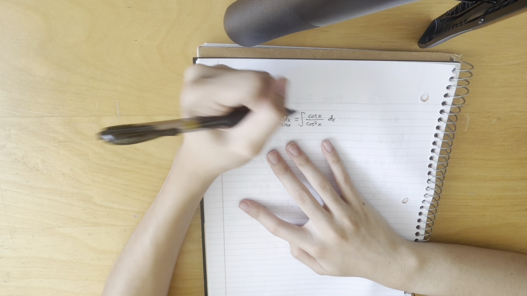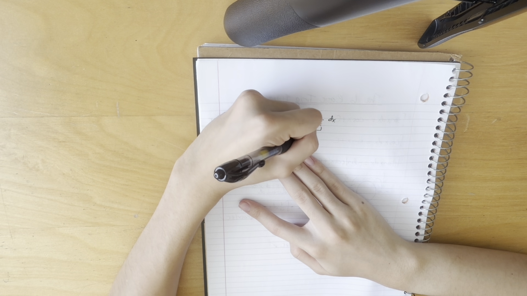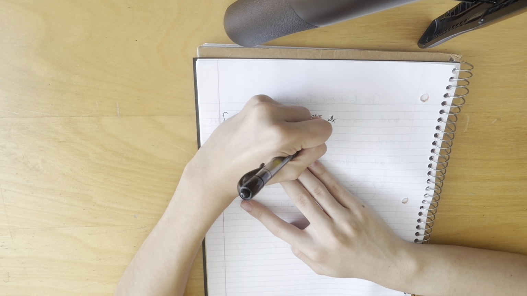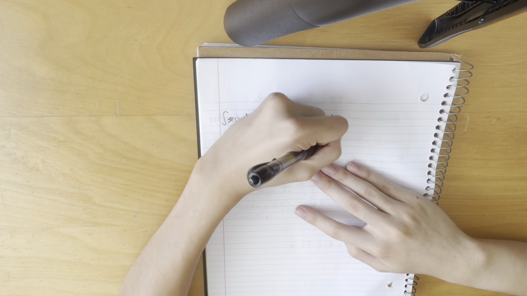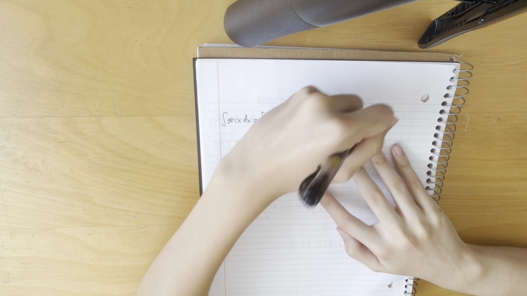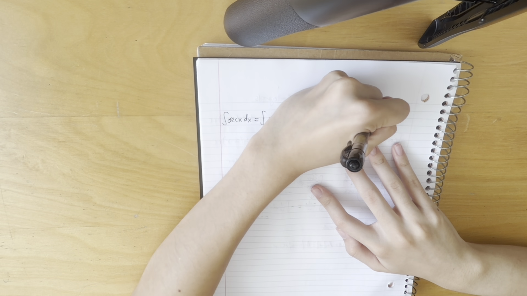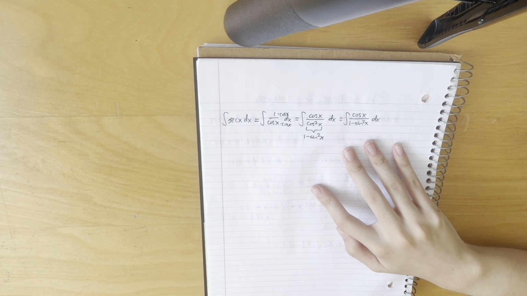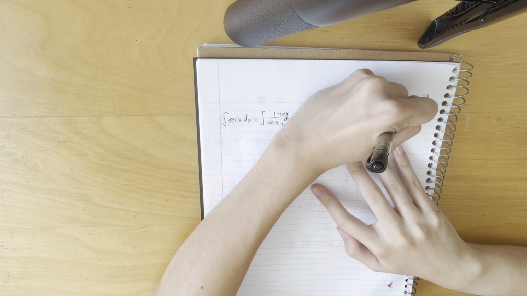Now, cosine squared of x, if you remember your Pythagorean identity, sine squared of x plus cosine squared of x is equal to 1. Cosine squared of x is the same thing as 1 minus sine squared of x. That's just a Pythagorean identity. So we could replace cosine squared of x with that. And we get this: cosine of x over 1 minus sine squared of x dx. Now, let's just try something. Let's try a u substitution. But what are we going to make our u?